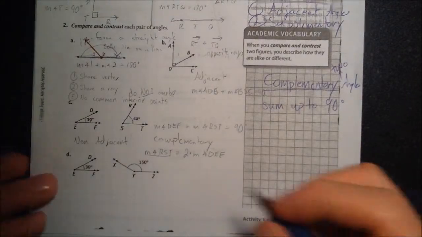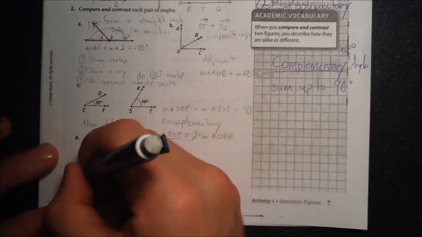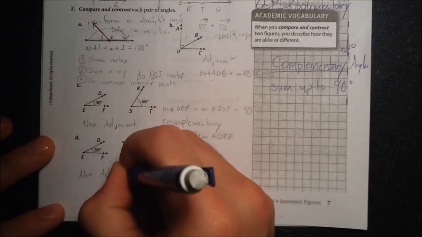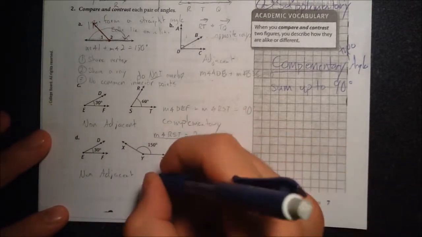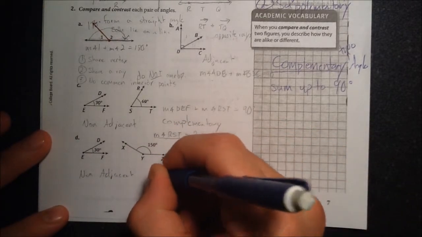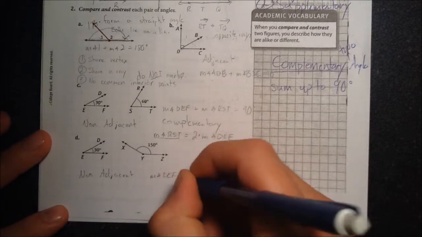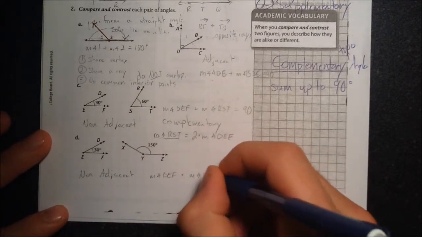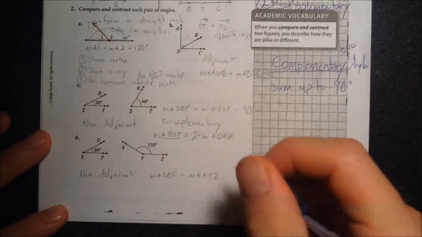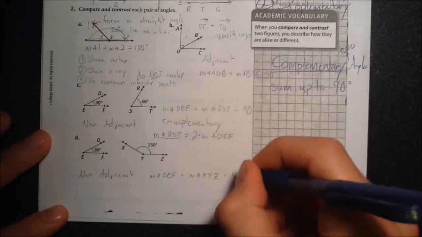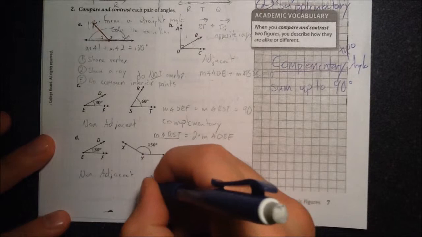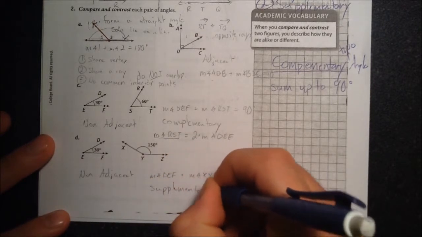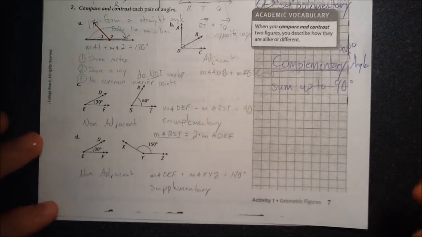Moving down to these, again, this is an example of non-adjacent angles. Since we have the measurements of these two angles, angle DEF, which is 30 degrees, if we add that to the measurement of the other angle, XYZ, we can see that their sum is 180 degrees. That implies they are supplementary.